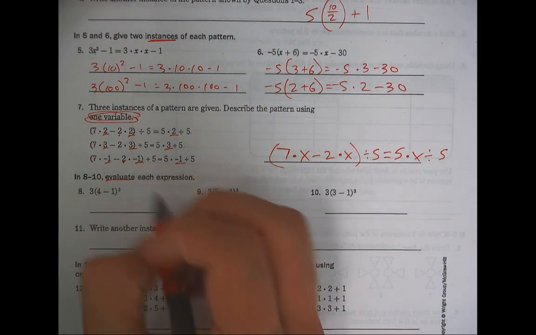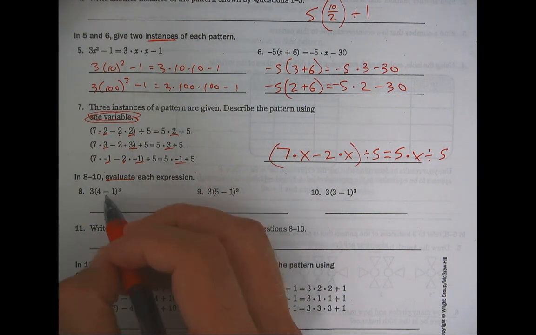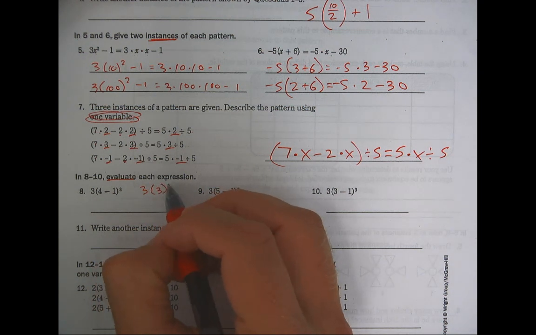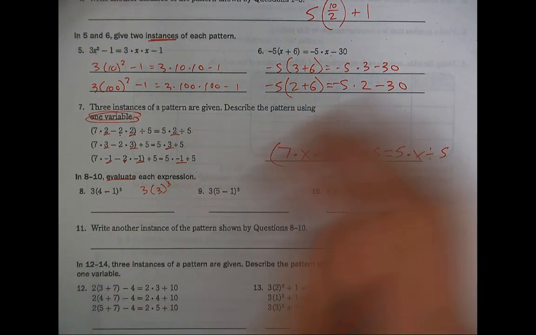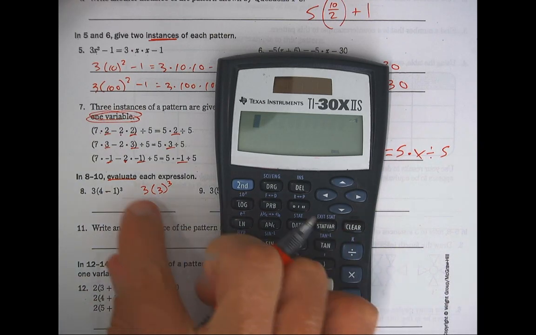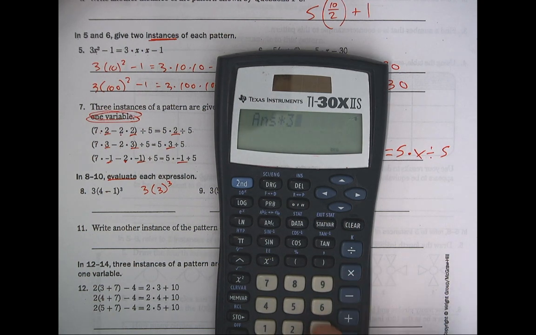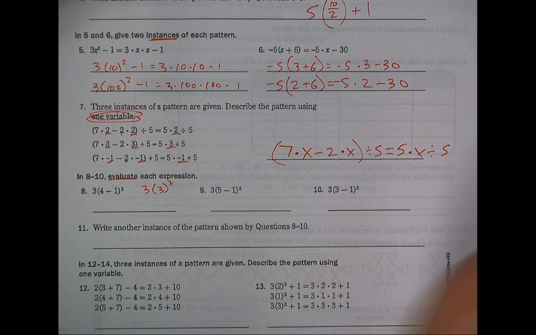Okay, evaluate just means get the answer. So follow your order of operations. Parentheses first. So it's going to be 3 times 3 to the third. Exponents next. So before you multiply here, you got to do 3 to the third. So 3 raised to the third is 27. Then times that by 3, it's 81.